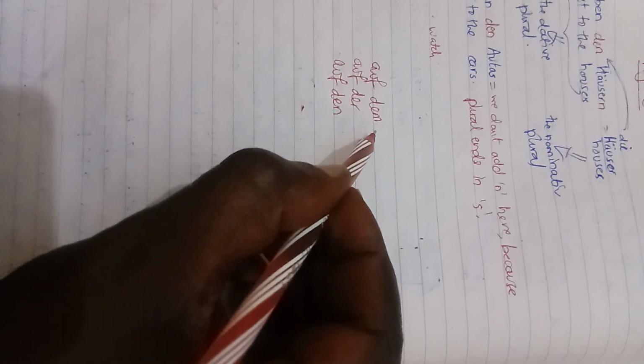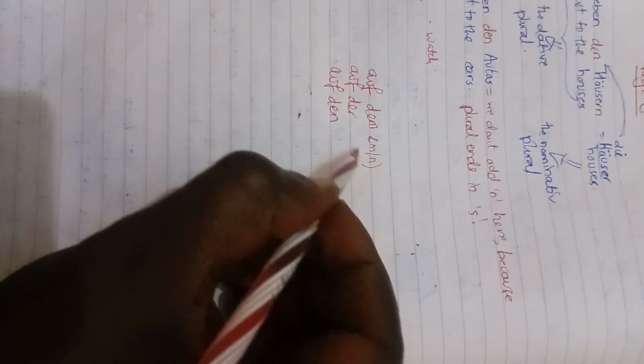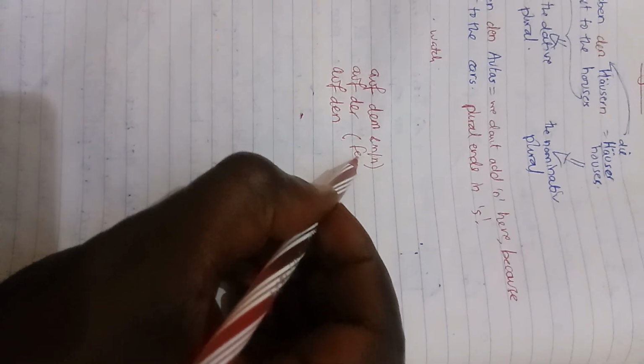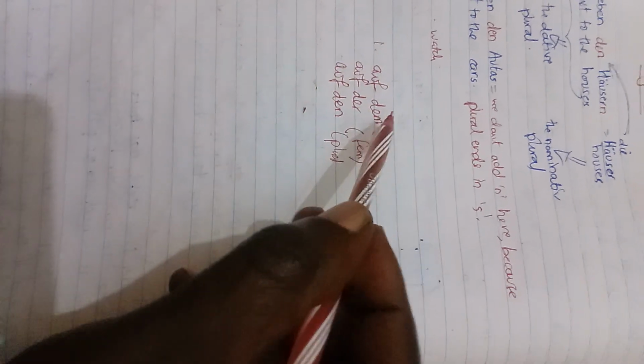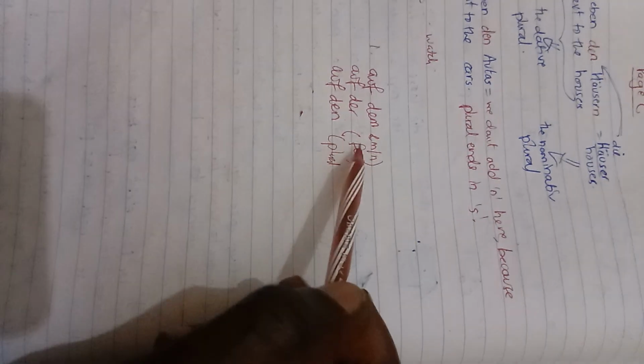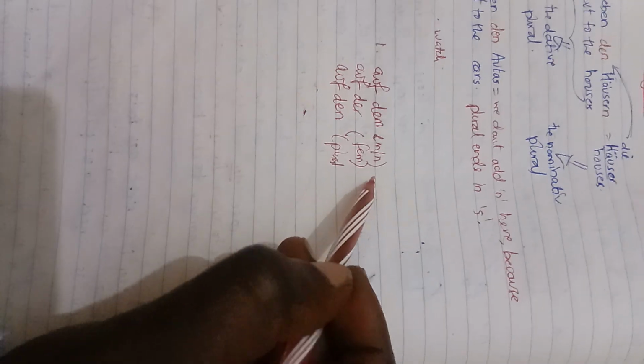So auf dem. This one must be used when the noun is masculine, neutral, and singular. This one is used when the noun is feminine. Here, then it's used when the noun is plural. So these are the three forms, especially for these prepositions that require the dative and show location. So on top of the. So when something is on top of a place whose name in German is masculine.